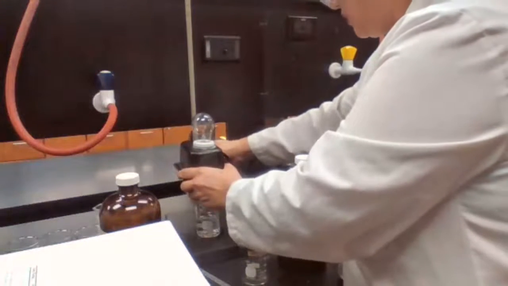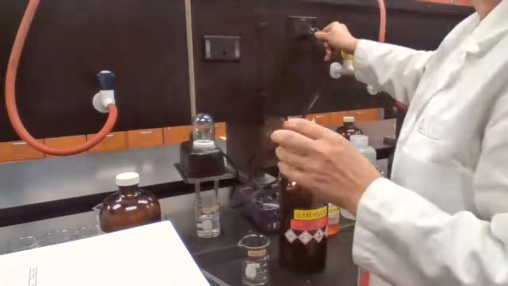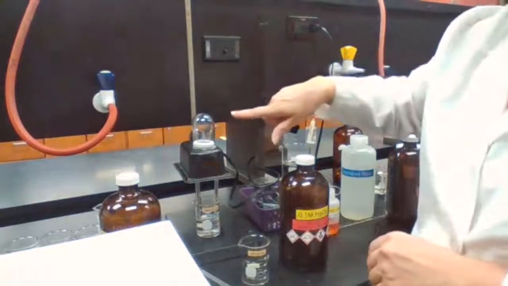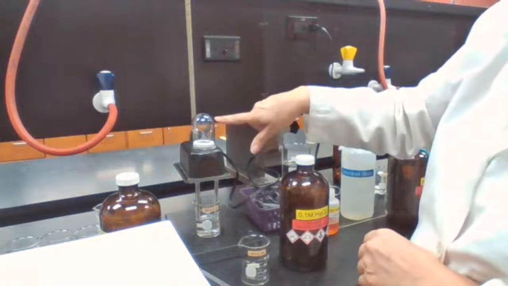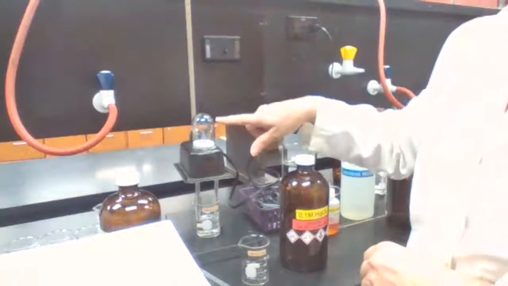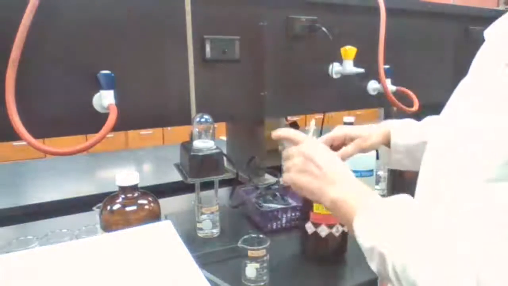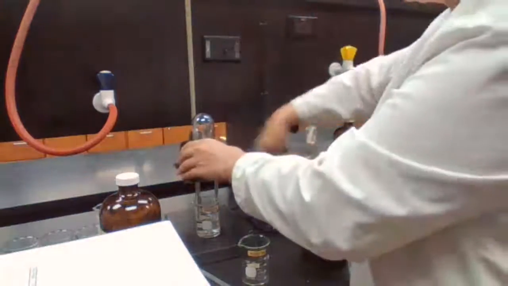So mercury 2 chloride doesn't generate ions, even if it's added to the water. Because it doesn't generate ions, it's going to be non-electrolyte. This was the mercury 2 chloride. So not electrolyte.